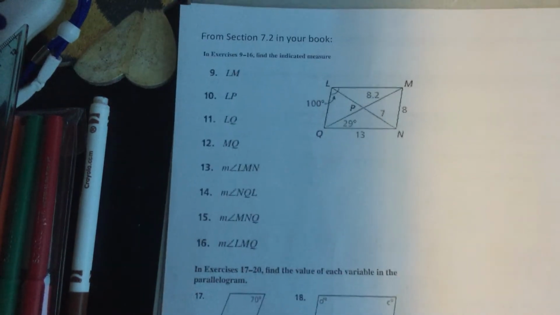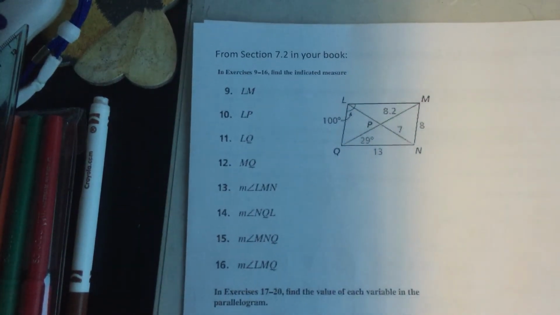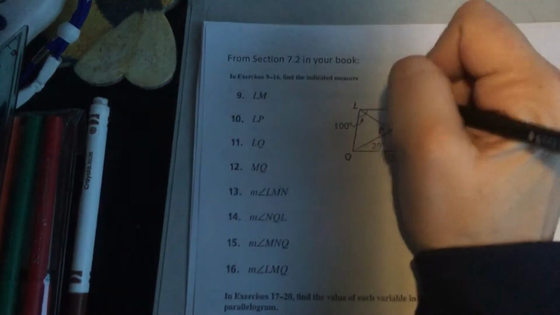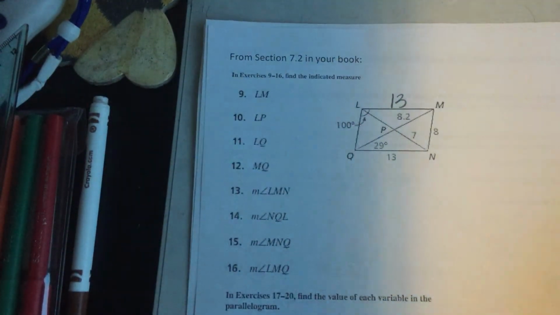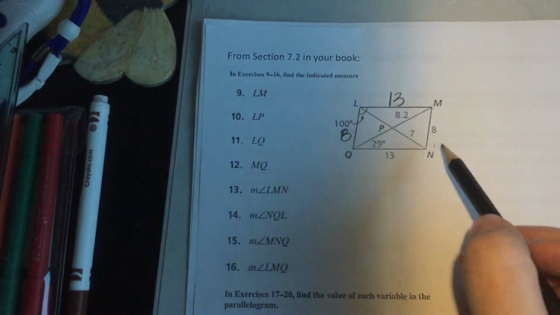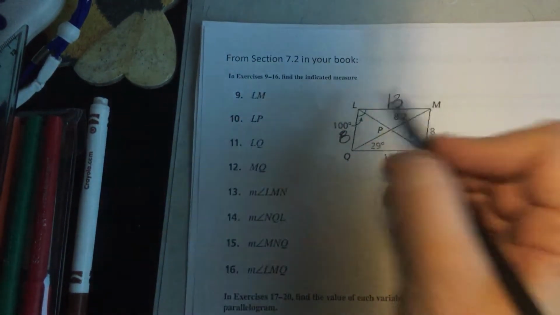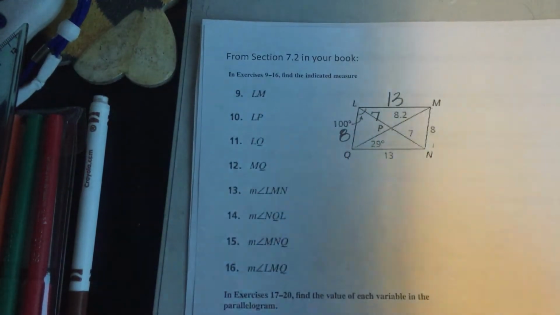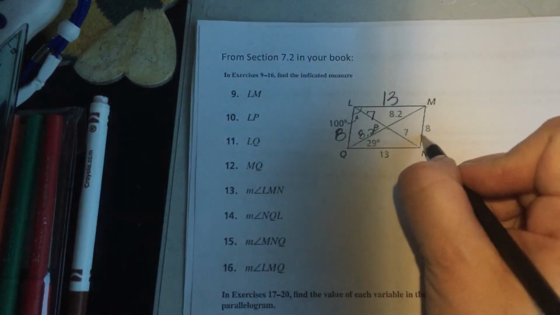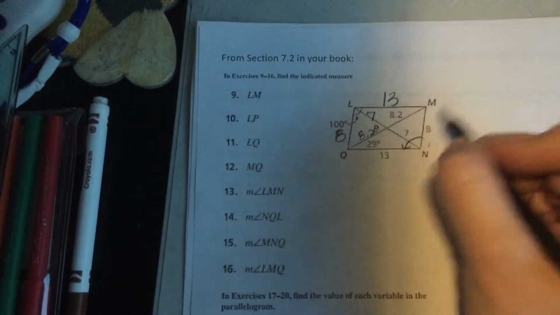Now this one, I'm going to go through and do what we had done in class and just put in every measure that I possibly can and then go see if I can get the answers. Like I know Q to N is 13, so L to M is 13. This side is 8, so this side is 8. If P to N is 7, L to P is 7. Q to P must be 8.2. This big angle at N must be 100 because this one is.